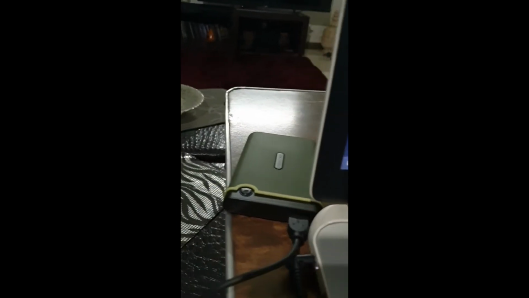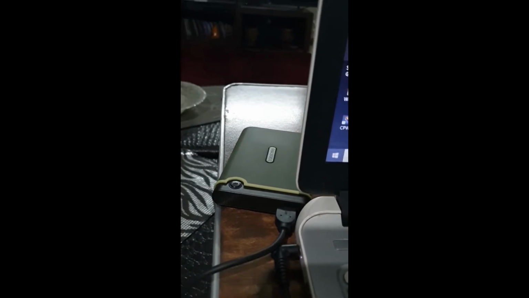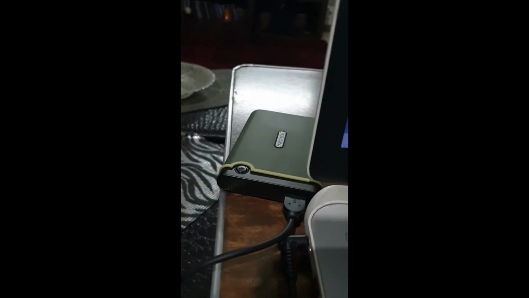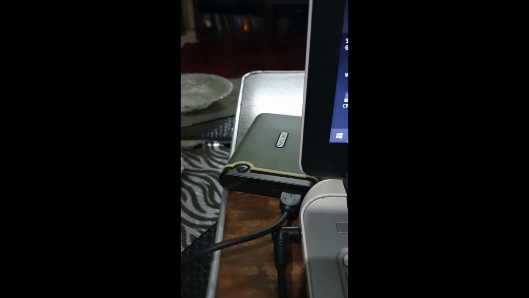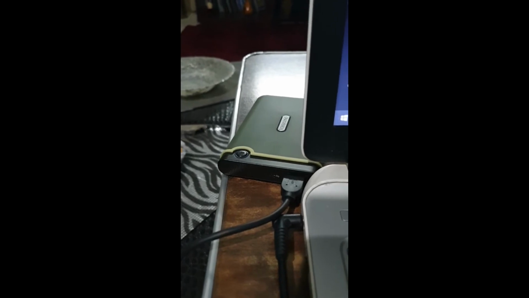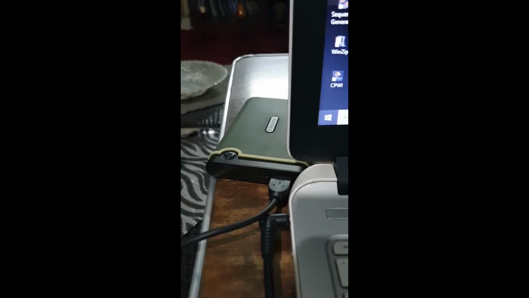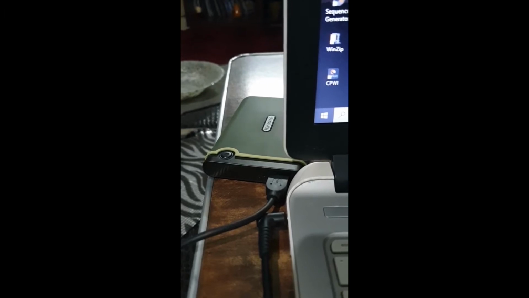Guys, this was an external hard drive, 1 terabyte, which collected all the data of Jupiter, and it was a huge amount of data. So that's why I always need this, and I keep it with me for capturing these AVI files that eat up the space of your hard disk.